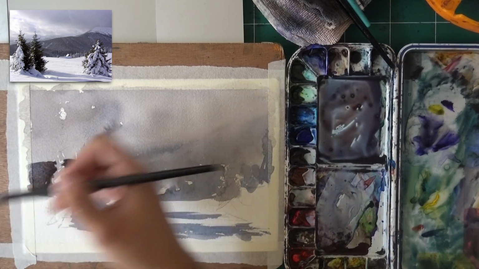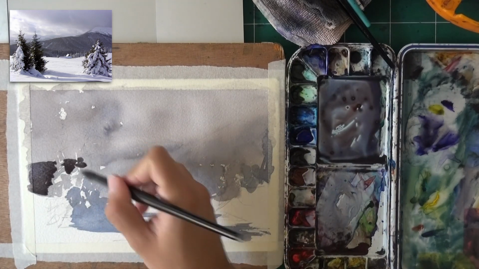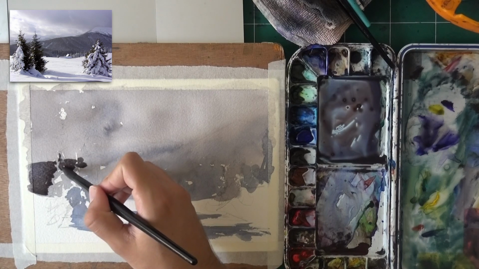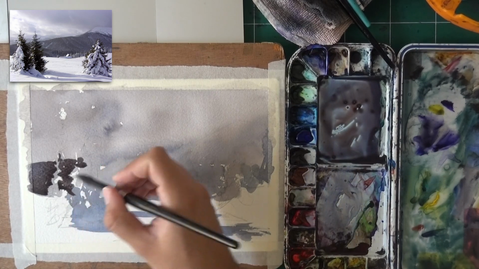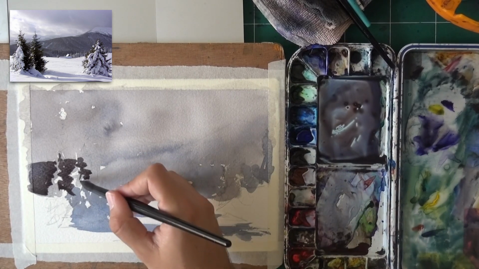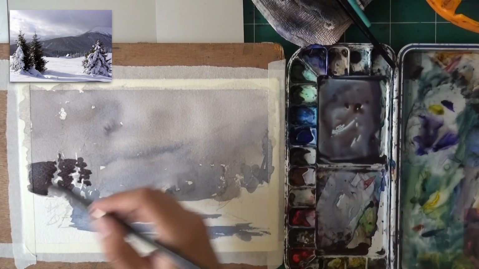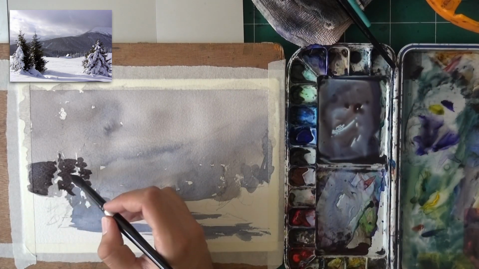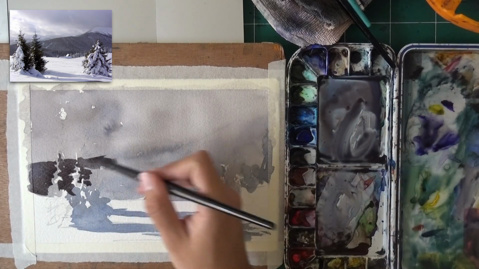I considered doing it all together, and it may work, but I think, you know what? Let's continue with simplicity. I'm going to put in that tree already here. So here's one. Later on we can cover it up with some darker values if we need to. And that's two, kind of like that. Then let's get rid of some of the excess moisture so we don't get backruns. And off we go. We can continue with the mountains here.